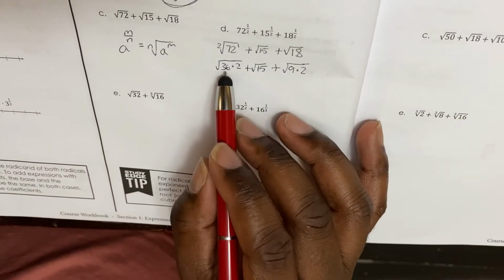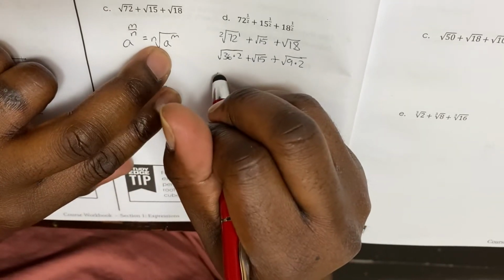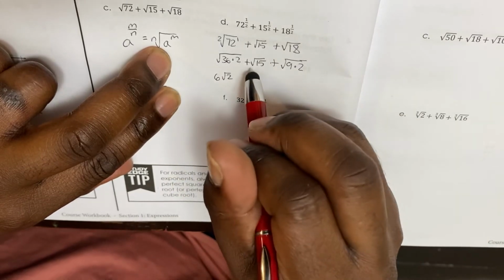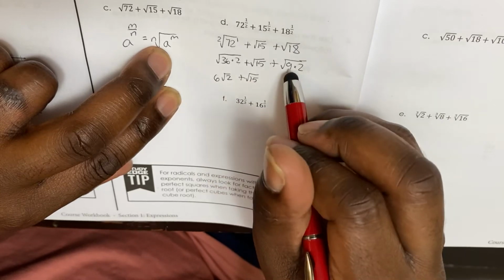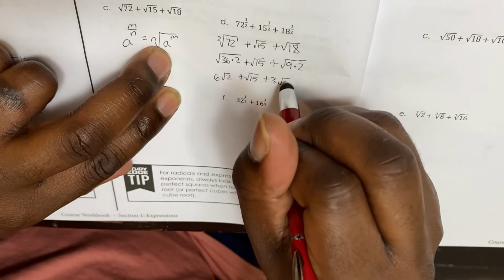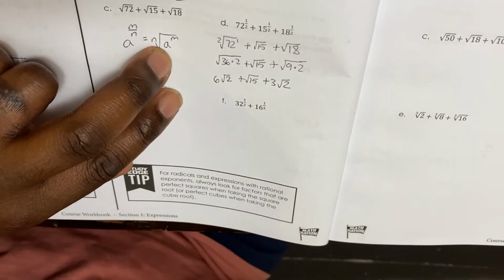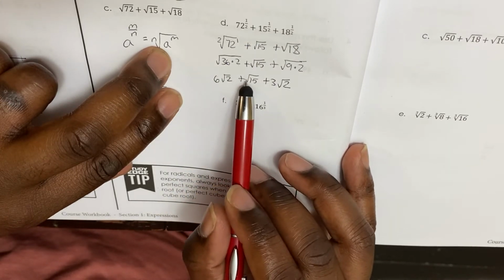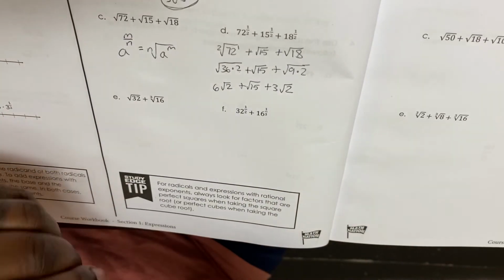So we look at 36. What is the square root of 36? It's 6, okay? And we still have this 2 staying on the inside of it. This 15 is still going to be there as well. This 9, the square root of 9 is going to be 3. So since that's the case, we have a 6 square root of 2, we have a square root of 15, and we have a 3 square root of 2, all right?